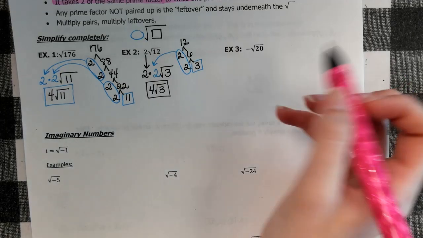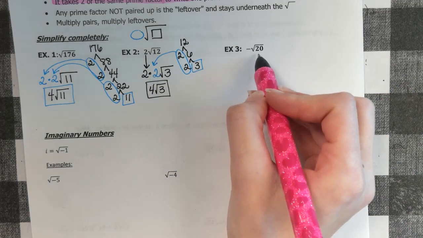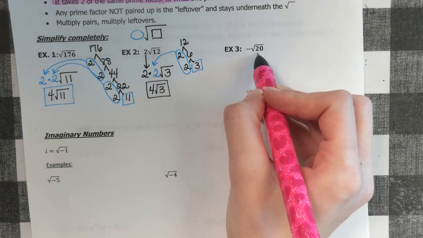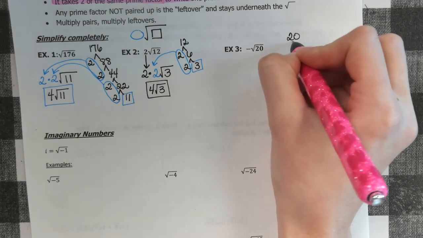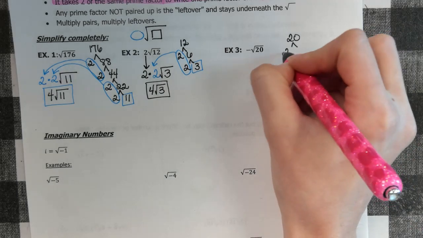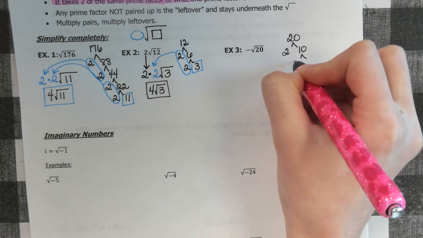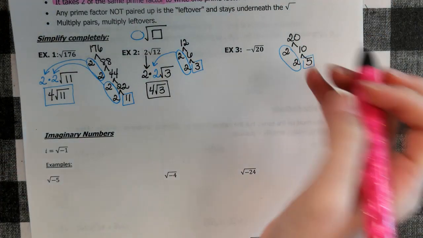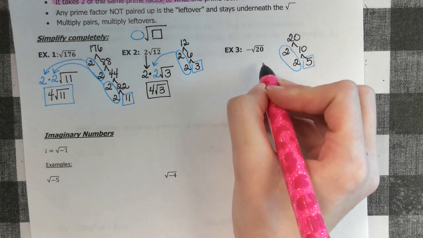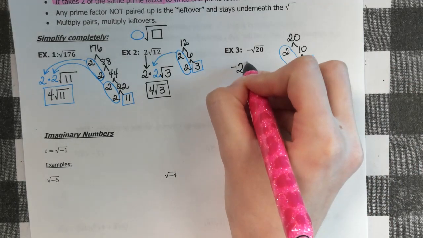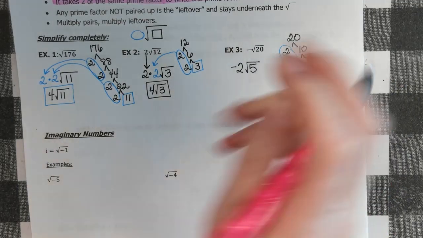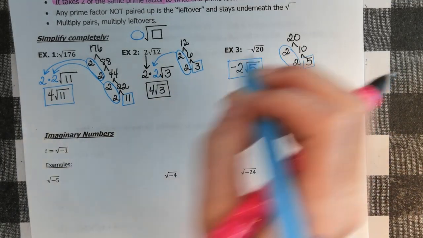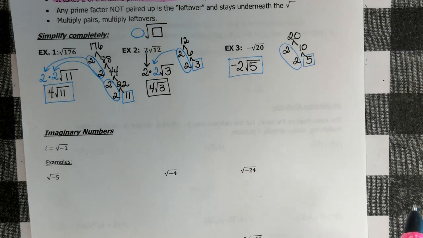Okay. All right, negative square root of 20. Is 20 a perfect square? No. So I'm going to take 20 and split it. That can split into 2 and 10, and 10 can split into 2 and 5. So I have a pair of 2s with a 5 left over. So what am I going to write in this first step? Negative 2 square root of 5. We good with simplifying? Do y'all remember how to do all that?